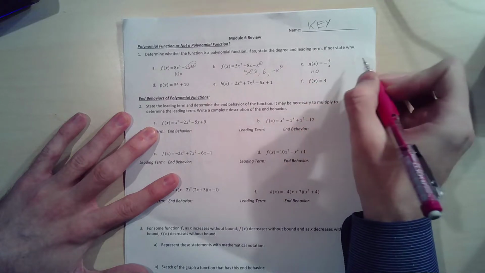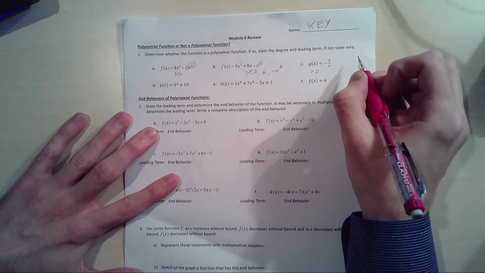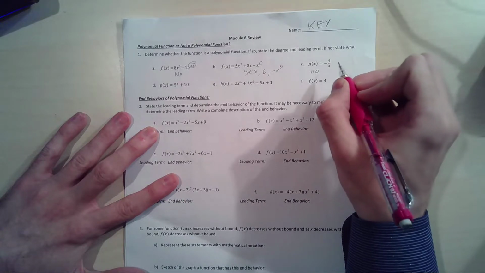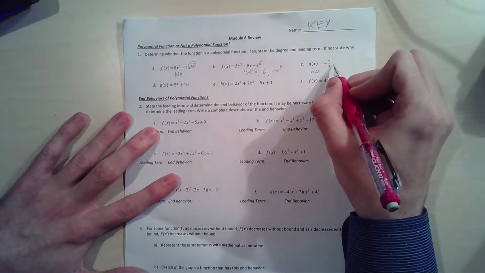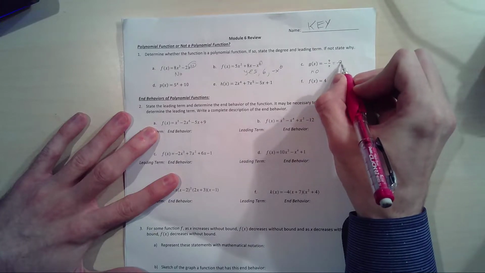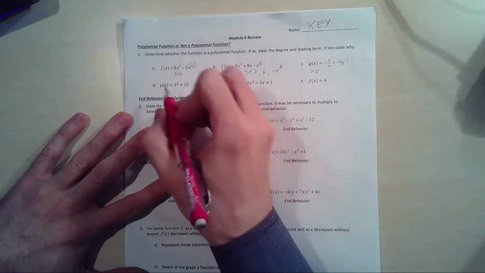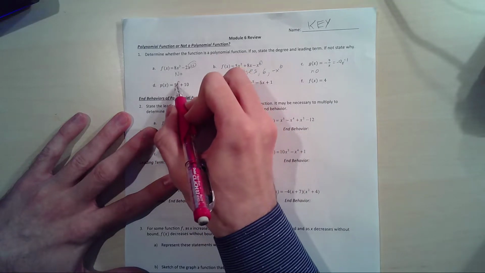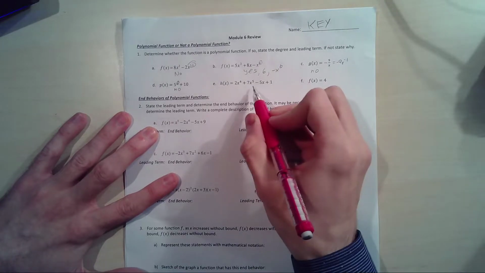This guy's a no because we have a fraction right there. Please note, you're allowed to have fractions, but you can't have a variable in the fraction right there. So that x right there really means negative 9x to the negative 1, and that's a negative exponent. That's no good. This guy's also no. Again, we cannot have variables in that exponent. No good. This guy's good to go.